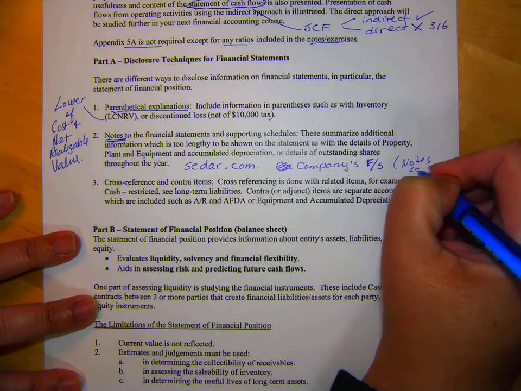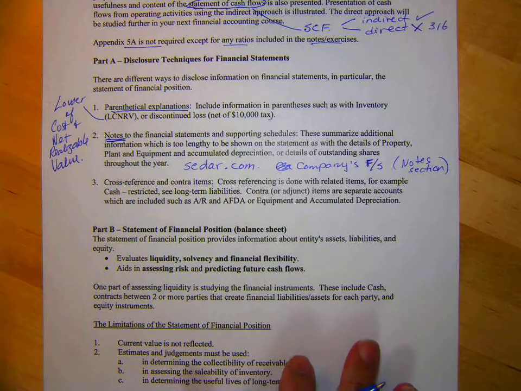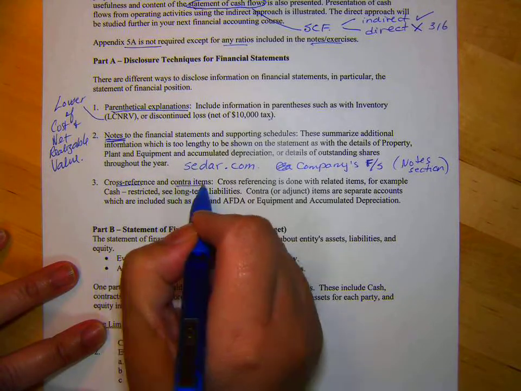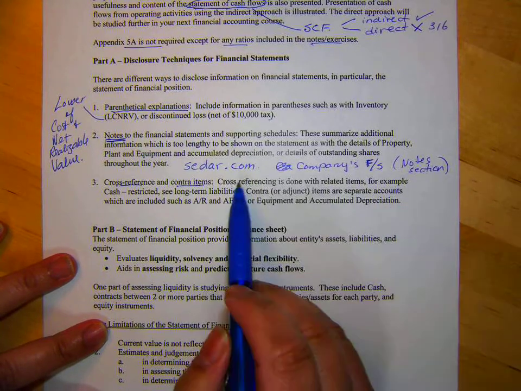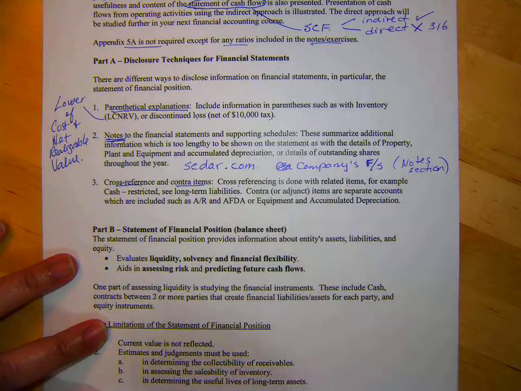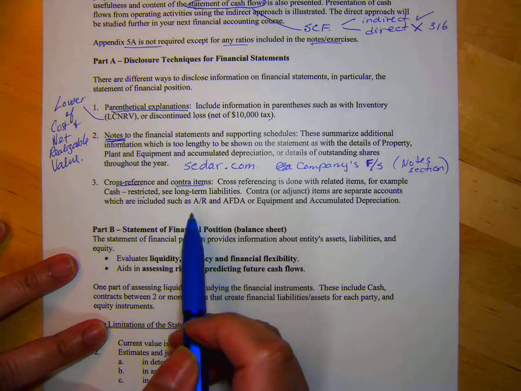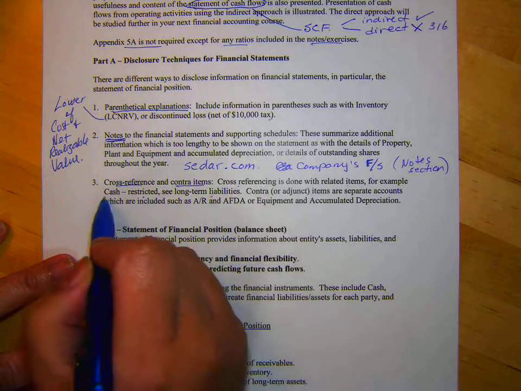Cross-reference and contra items. So, cross-referencing is done with related items. For example, if cash was restricted, like we couldn't use some of it because we had to pay off some debts in the next year, it would say cash, and then it would say restricted, see long-term liabilities, and long-term liabilities probably say for restrictions, see cash.